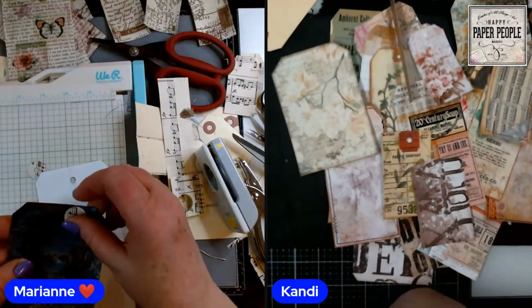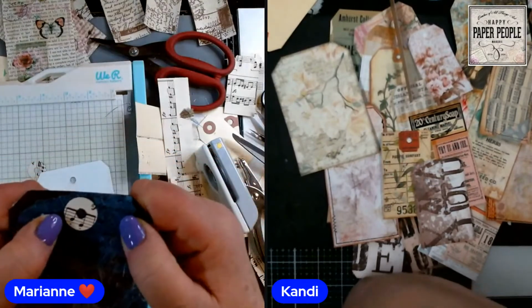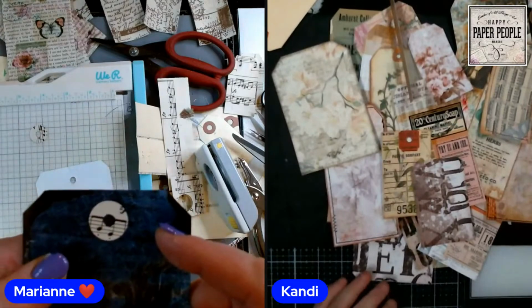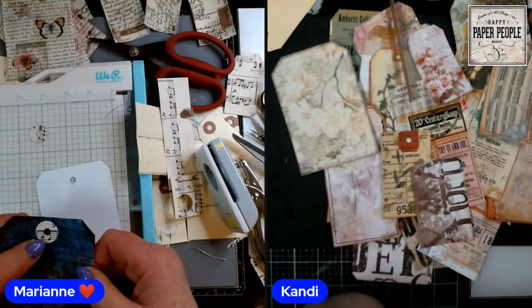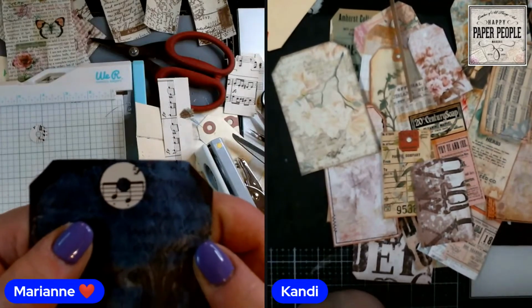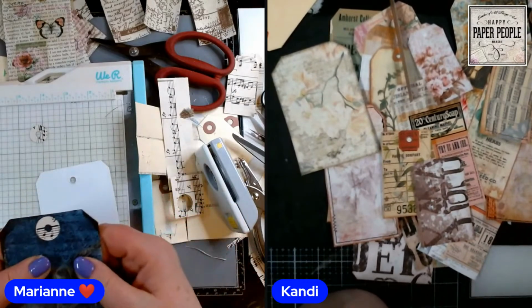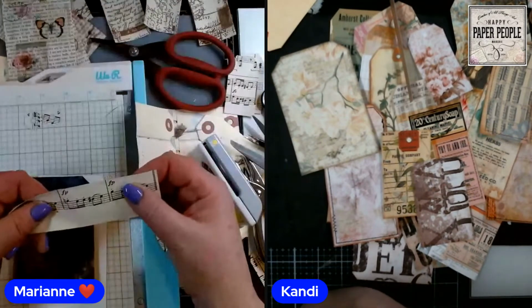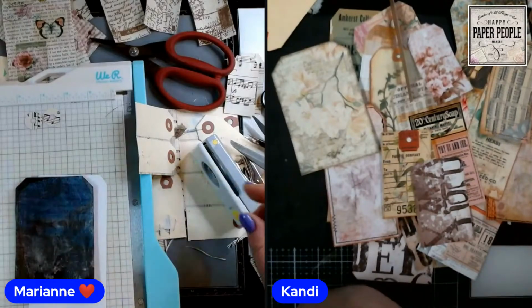It kind of looks like a little record, doesn't it? If she hadn't told you it wasn't thick paper, you wouldn't know. I was concerned about it getting caught in the punch because it was so thin. Doesn't that remind you of a little record? Yeah, I like that. I was going to grab a piece of cardstock or something thicker, because this is really old music paper and it's so thin and brittle because it's old. I just didn't want it to get hung up in the punch.